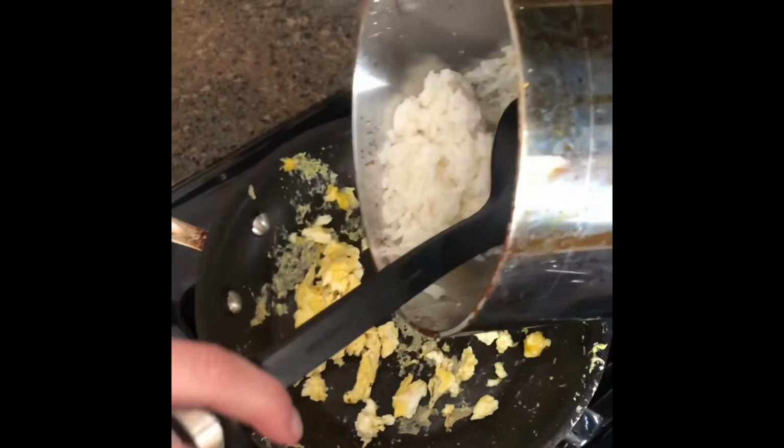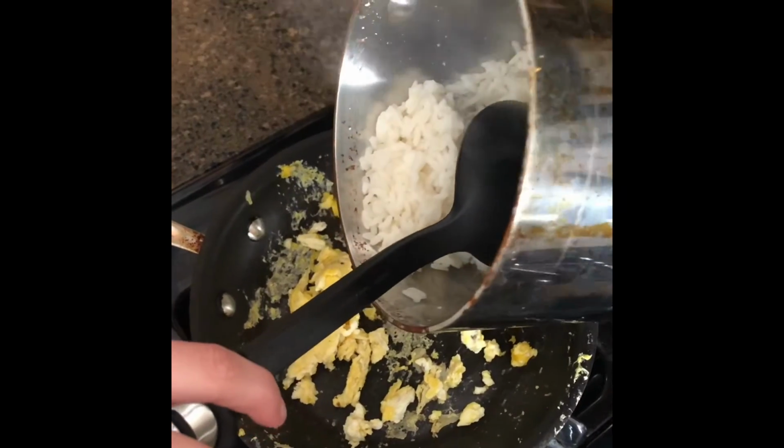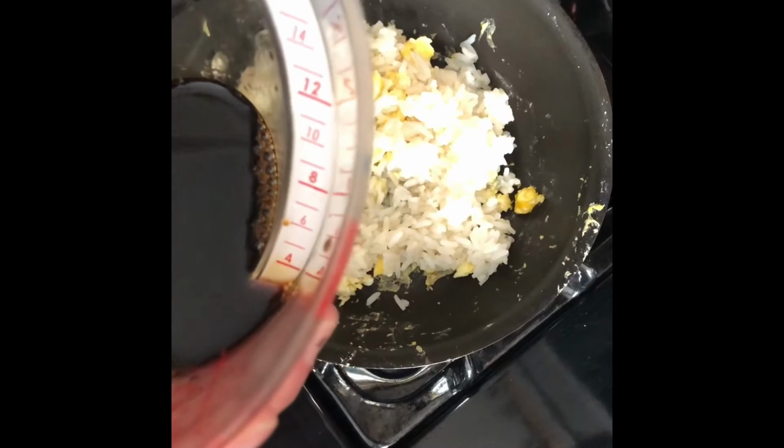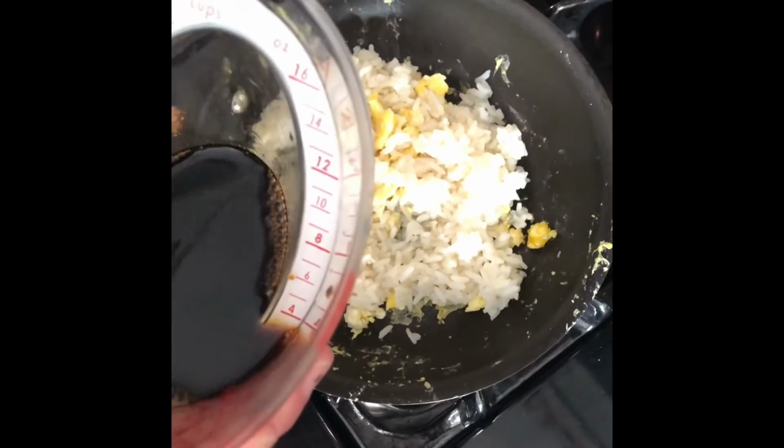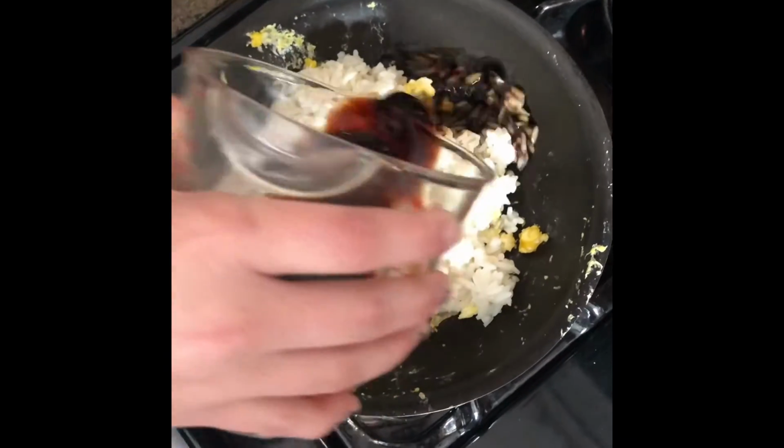Once the rice is done cooking, you're going to put the rice in the saute pan with the egg. Now stir in 1/4 cup of soy sauce over high heat for 3 minutes and it's ready to be served.